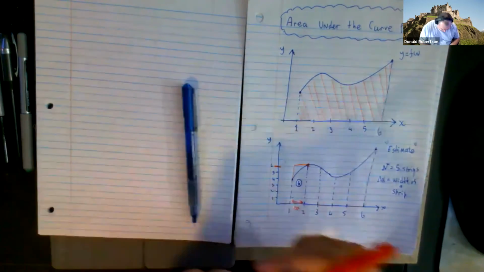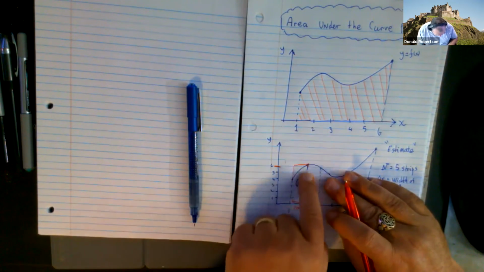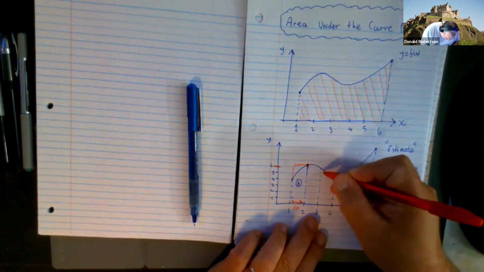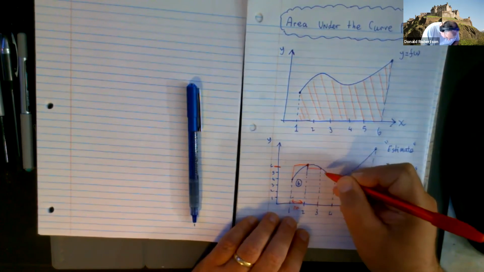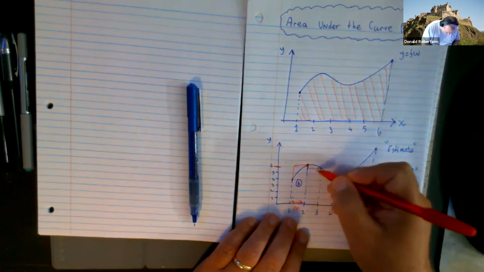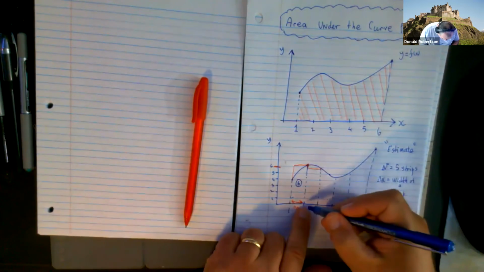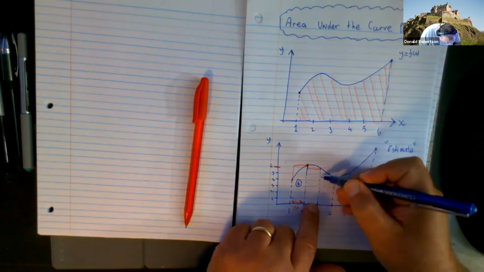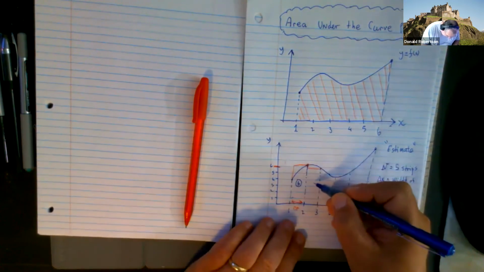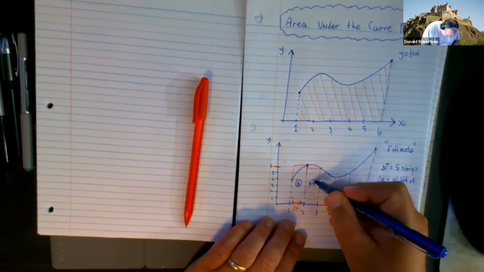Right, here's my second strip. And I'm going to be consistent here. So in this first strip, I chose the right-hand side to get the height of the rectangle. So in this second strip, I'm also going to choose this side, right? Not that one, but this side. And here is my second strip. And it's 1 unit wide, and it's about 5.8. So 1 times 5.8, that's this fella.